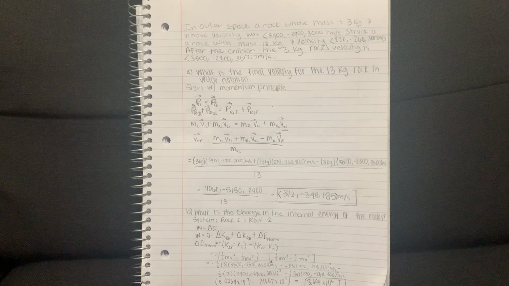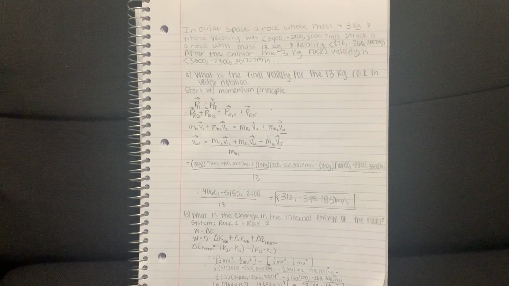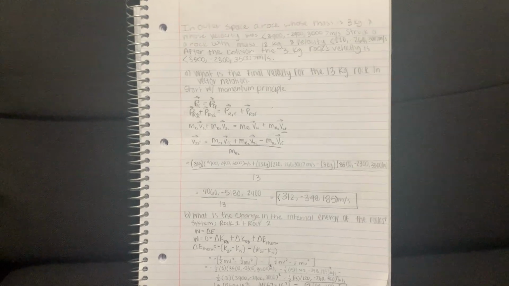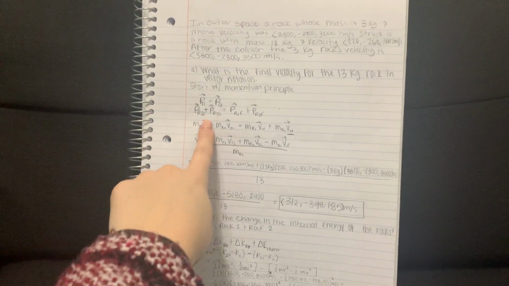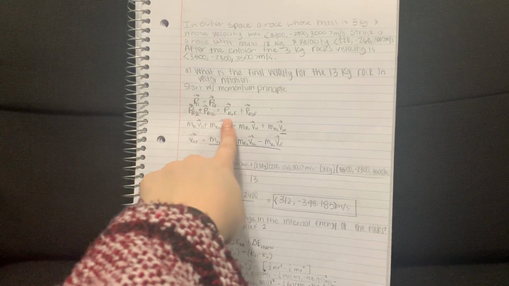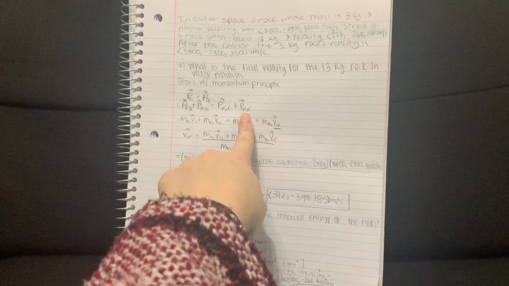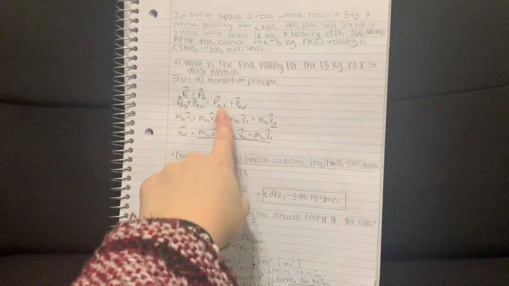So first we're going to start off with the momentum principle, where P total initial is equal to P total final. We then know that P of rock 1 plus P of rock 2 initial, these are both initials, equal to P of rock 1 final plus P of rock 2 final, which are our momentums.